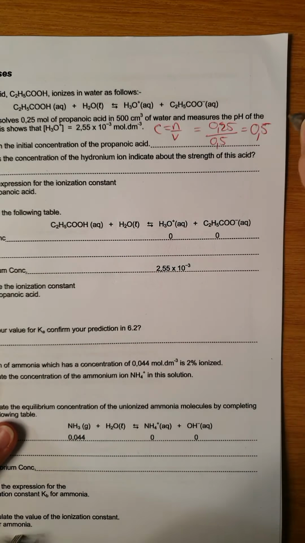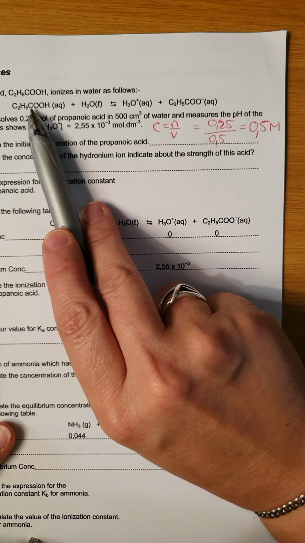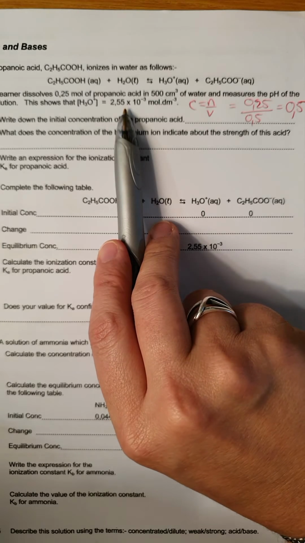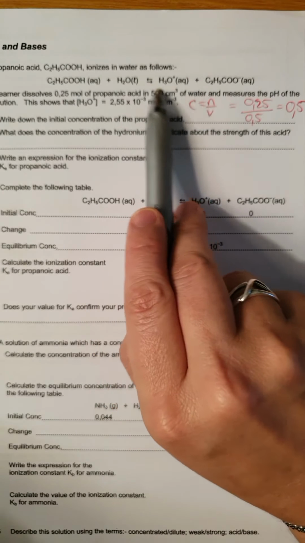So we get 0.5 mole per decimeter cubed. I can't fit the unit in there, so I'll put a capital M. All right, so we know that they put in 0.5 moles of propanoic acid, but when they measured the pH, they could then work out, I'll show you how to do that later, that the concentration of the hydronium ions is 2.55 times 10 to the minus 3. So we're moving 3 spots, 1, 2, 3, so 0.00255. That's the concentration of the hydronium ions.